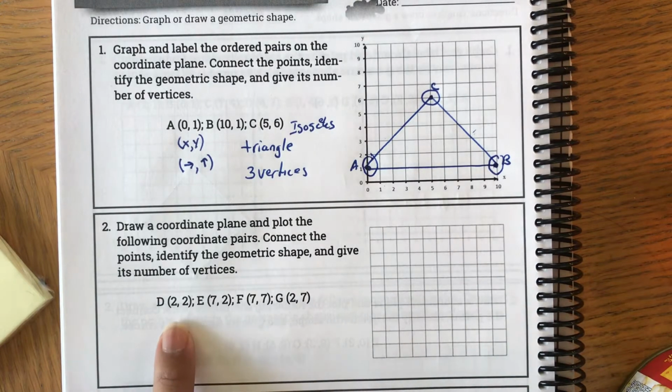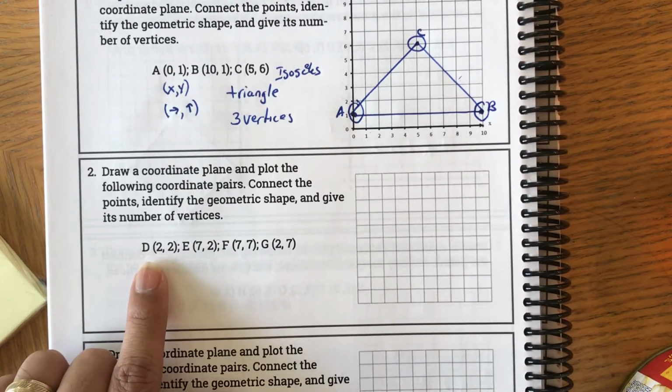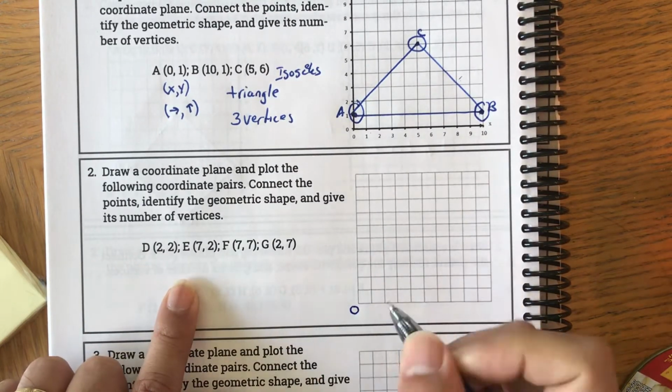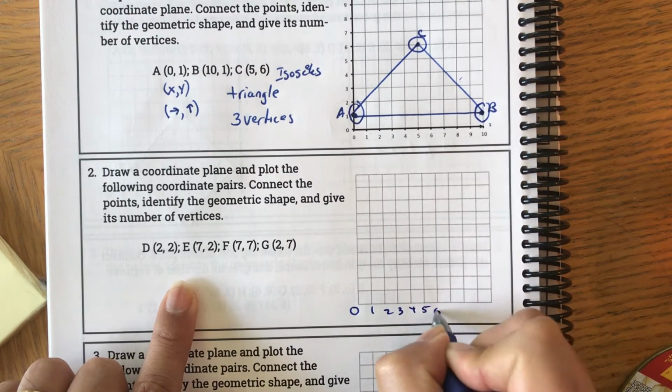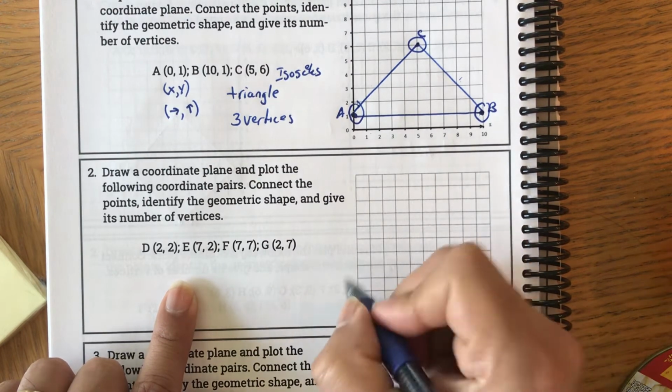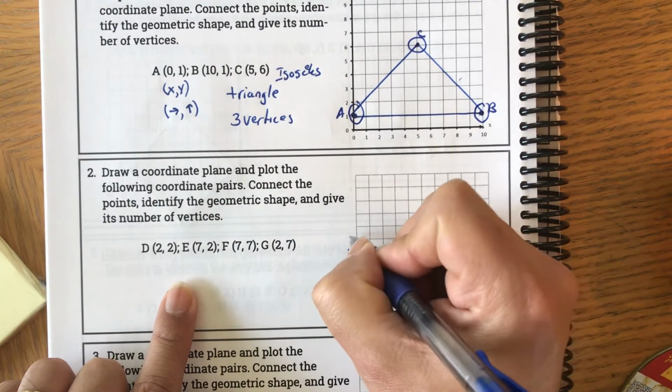Okay, so let's see, same thing. So D goes on (2, 2). Now, do you notice this one doesn't have any numbers on it? Well, you know this is always 0, and then you go 1, 2, 3, 4, 5, 6, 7, 8, and so on. And same thing going up on the y-axis.